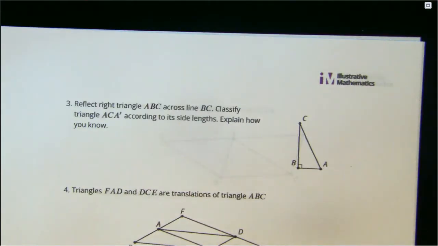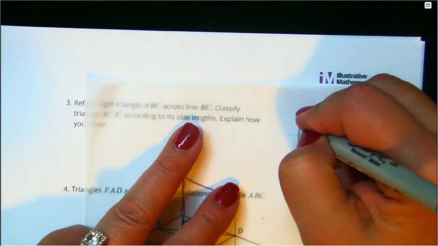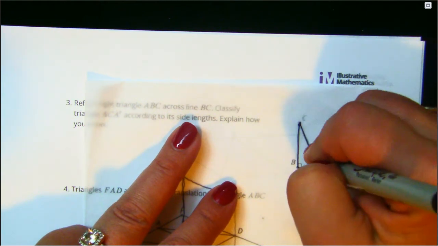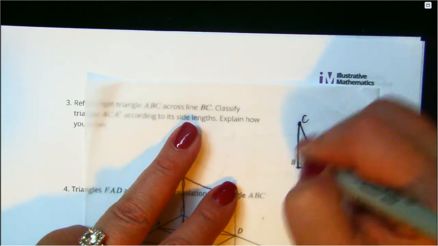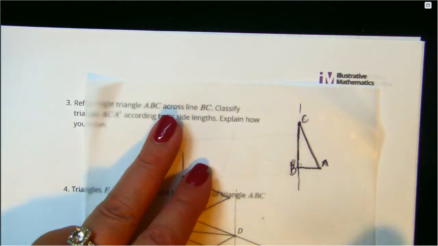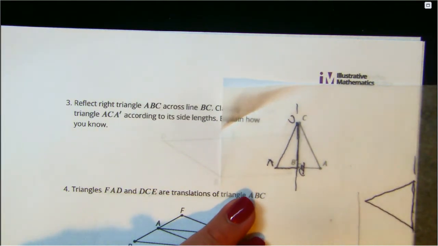All right, number 3. Reflect right triangle ABC across line BC. Across BC.